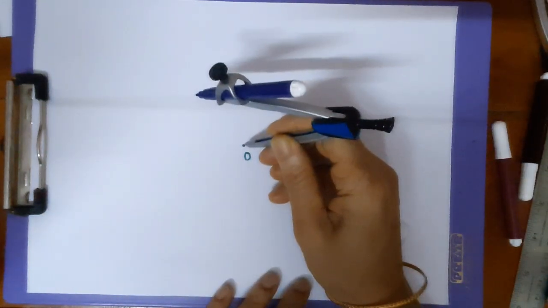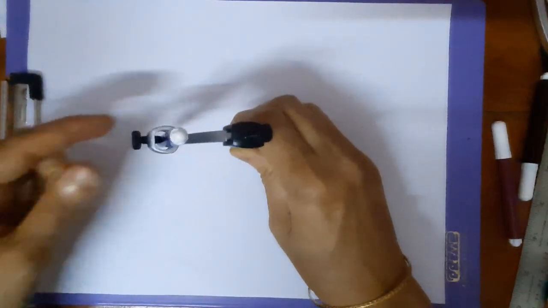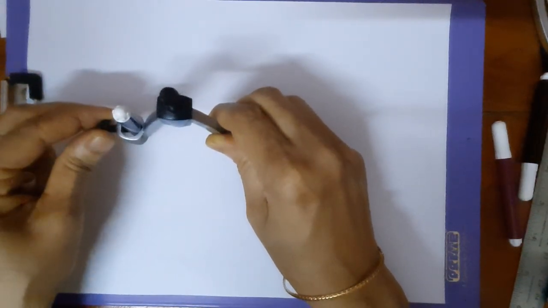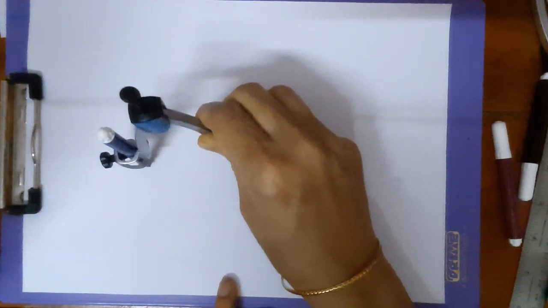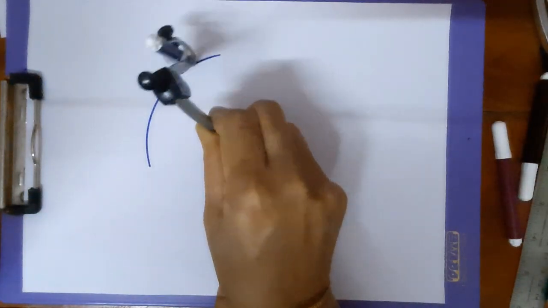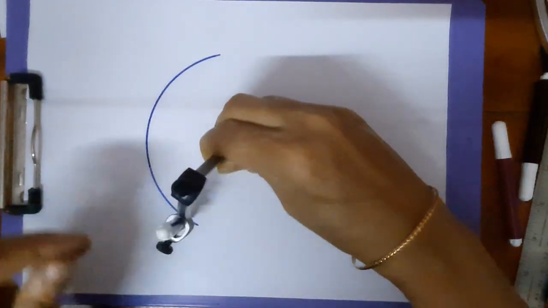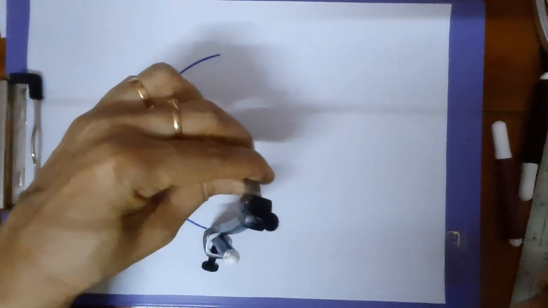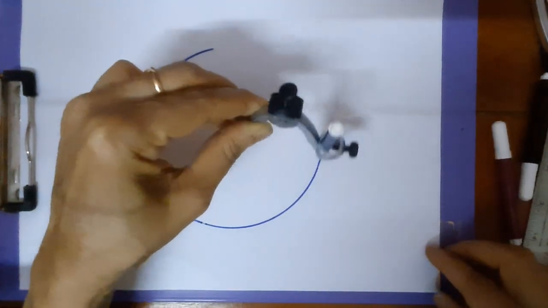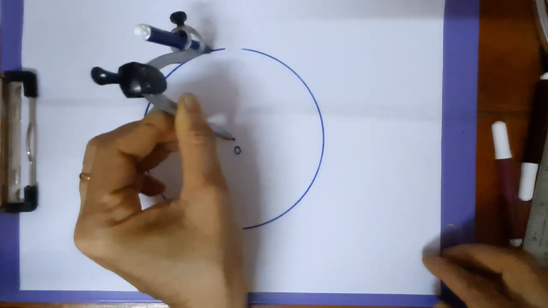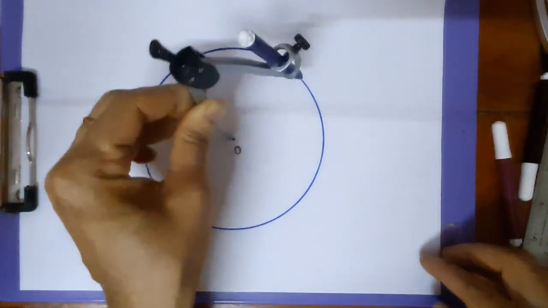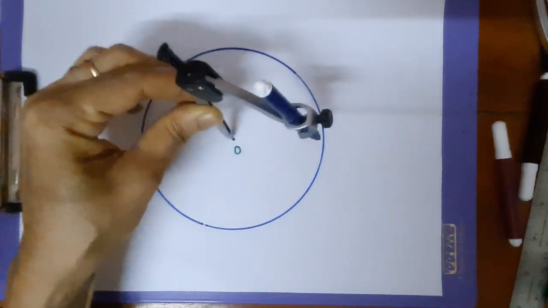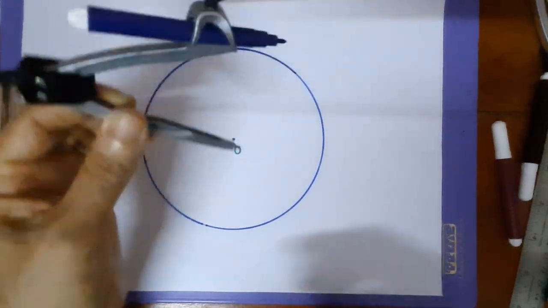And also this can help us understand a circle better, and several other angle constructions using compass and ruler alone. So observe, I am drawing a circle using any comfortable radius. It's a random radius selected by me, and I have drawn the complete circle.